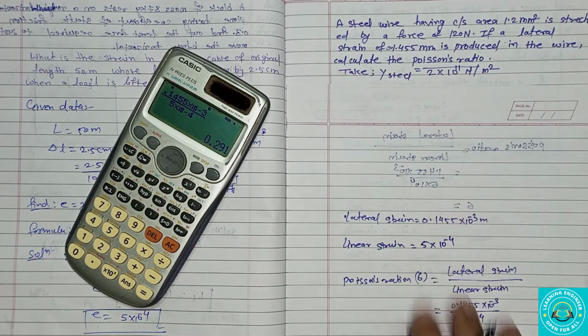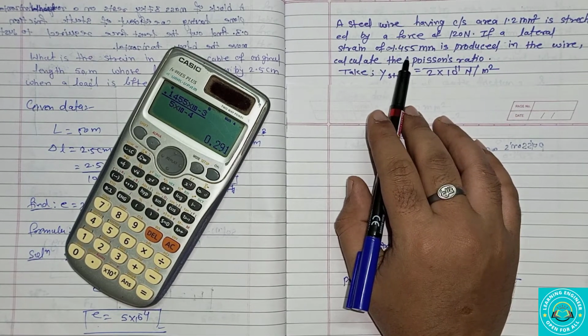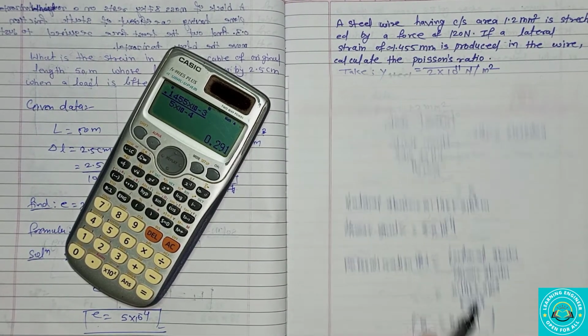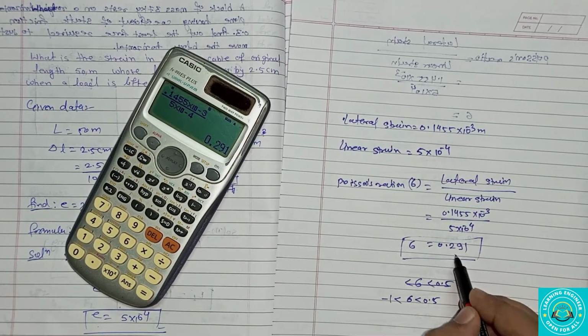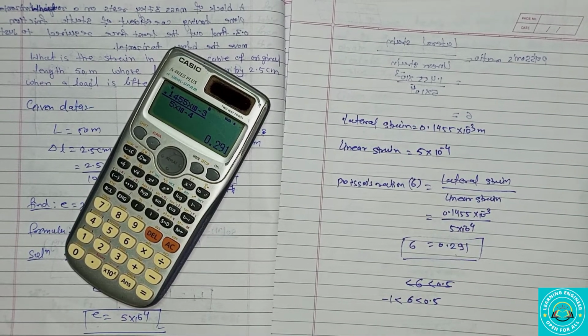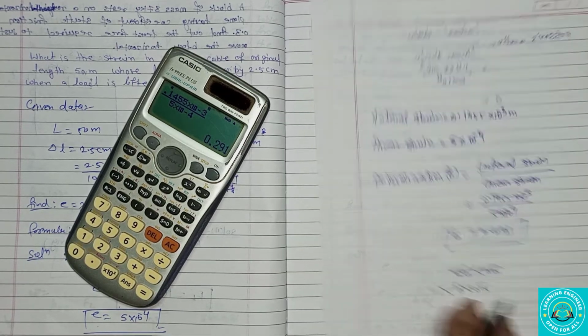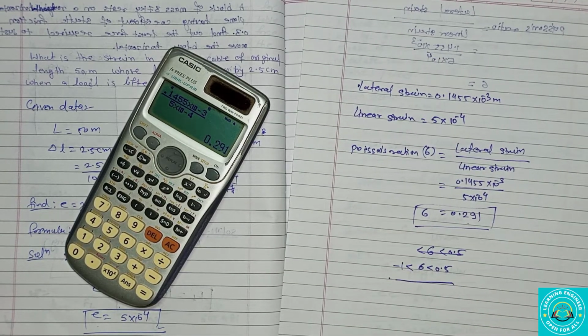In case the lateral strain value in your book, 1.455 mm, is taken, then I will get the value 2.91 here, and that would be greater than the limiting value of Poisson's ratio.